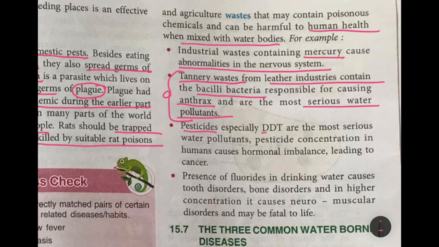And pesticides like DDT are the most serious water pollutants. We just learned to control cockroaches and mosquitoes, we have to spray DDT, but if done in excess, these pesticides will flow into the water bodies because the rain will carry them. Okay, so what will happen? People will drink that water, or maybe fishes will eat up the DDT which goes into the water bodies.